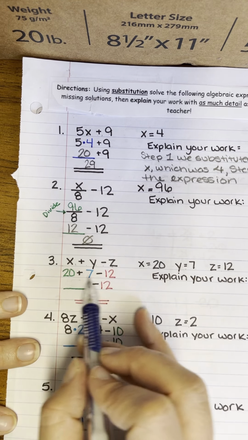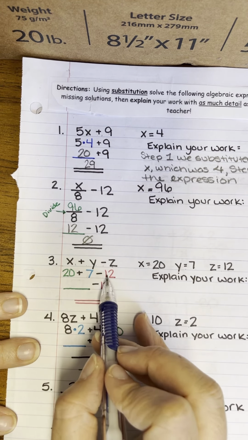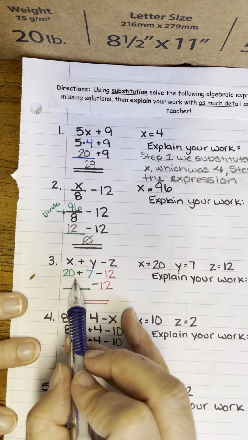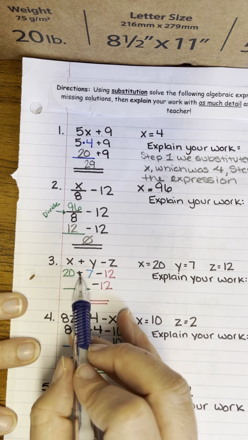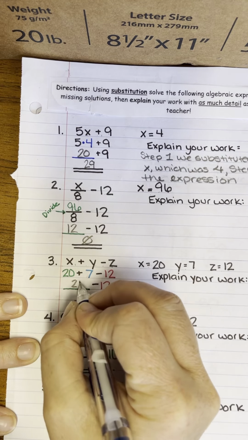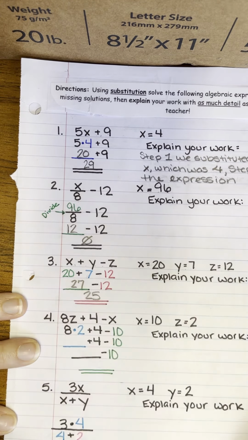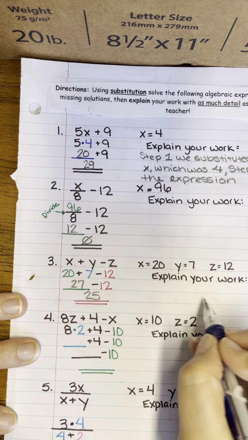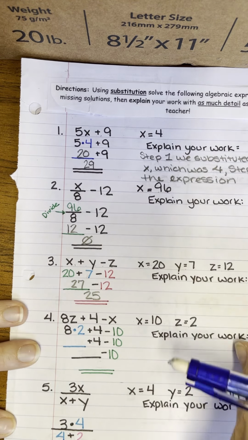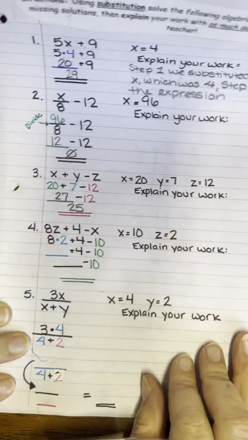So the problem I'm going to solve is 20 plus 7 minus 12. By order of operations, I'm going to work left to right. So 20 plus 7 gives me 27 minus 12, which gives me 25. All right, so then go in and explain what we just did. All right, question number 4.